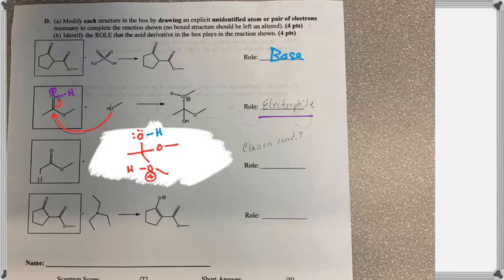Okay? For it to act as a base, what must it have? Lone pair electrons. There's tons of lone pair electrons in there. Did any of those lone pair electrons react? Why not? The product doesn't have a hydrogen connected there, so it clearly wasn't those. So where was the lone pair electron that reacted with that acid?